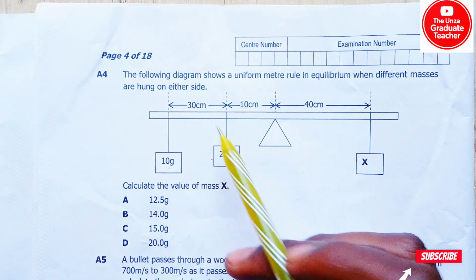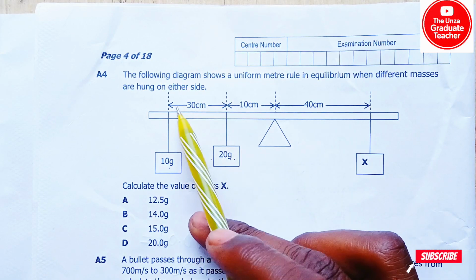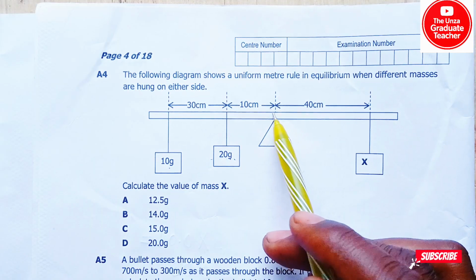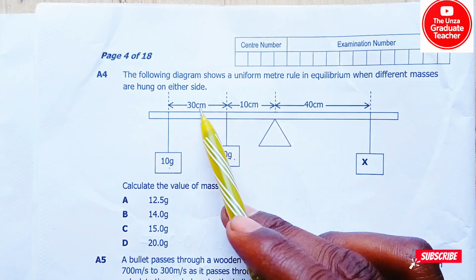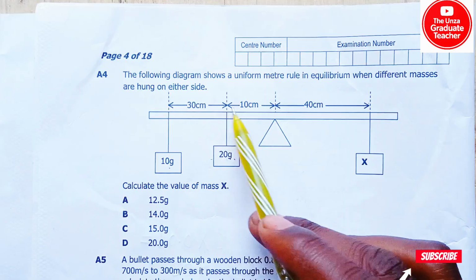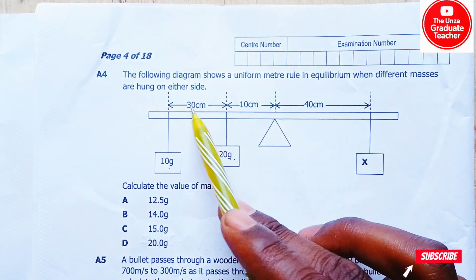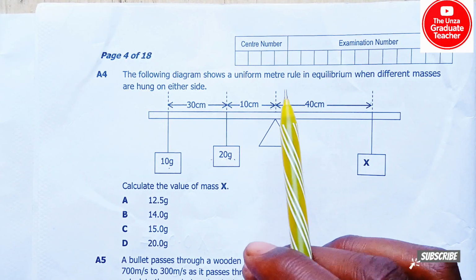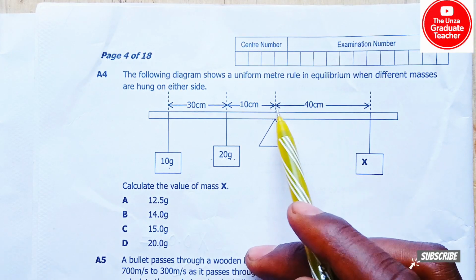When you look at this pivot, the pivot is at the center here, because we focus on the center of the rule. From here to here it is 40 centimeters, because 10 plus 30 is 40 centimeters. Even this side is 40 centimeters. That means this meter rule is an 80 centimeter rule, and the center of this meter rule is at 40 centimeters. That is what you need to understand.